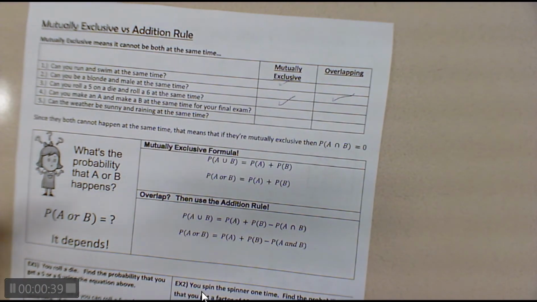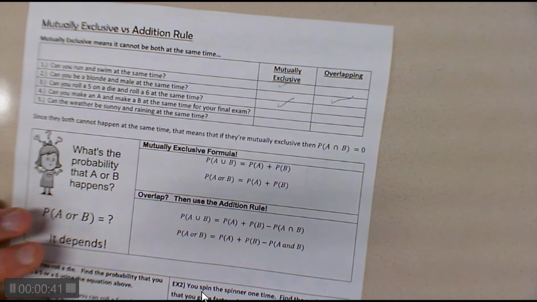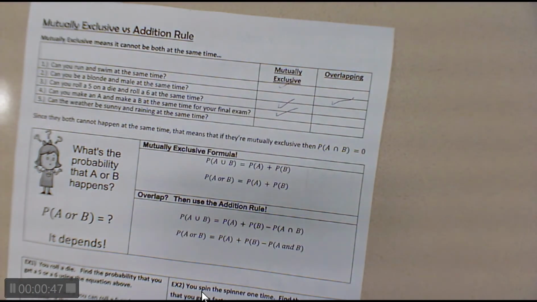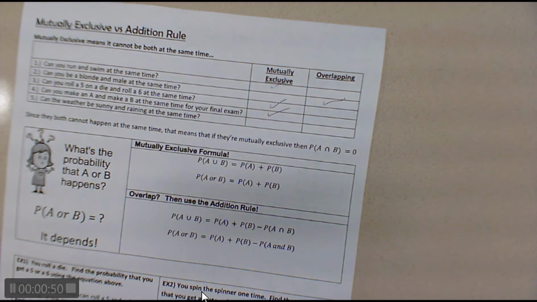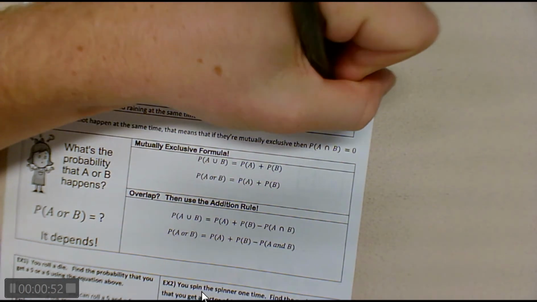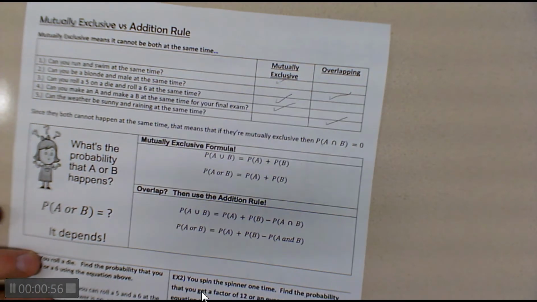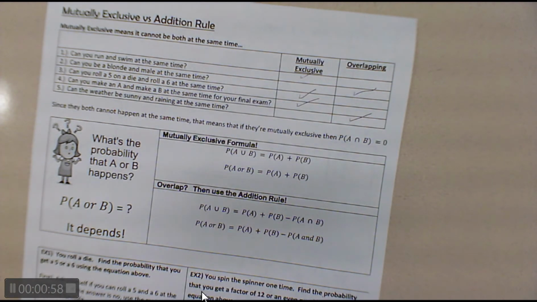Can you make an A and a B at the same time for your final exam? No. You're either going to make an A or a B, or hopefully an A or B. So it's mutually exclusive. Can it be sunny and raining at the same time? I've seen it. Maybe you haven't. I'm going to say it's overlapping. If you're like, what? I've never seen that before. Whatever. As long as you know the reason you're choosing, you're like, those can't both happen at the same time. I say they can.